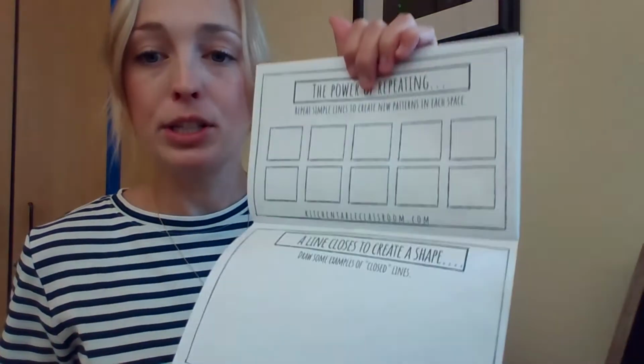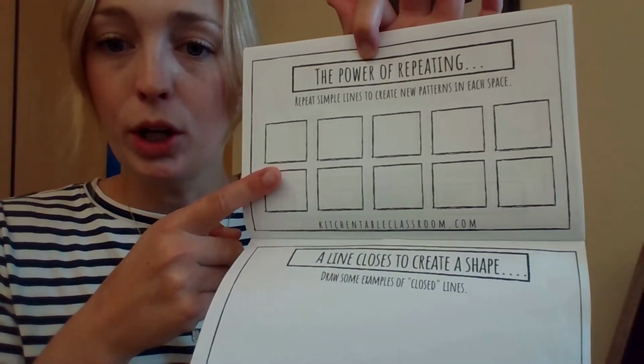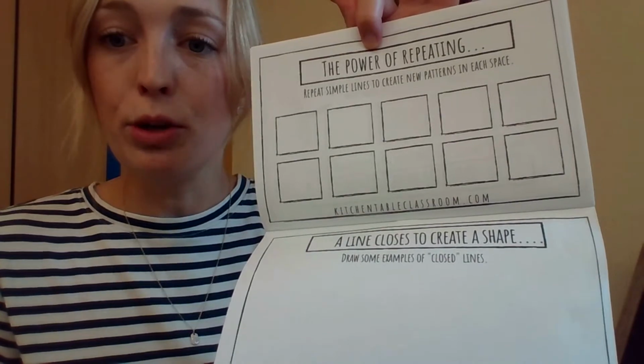Now another great thing about lines is they can create a pattern. Oh my gosh, I have the perfect example. I am wearing a striped dress. There are horizontal lines. Now if there was just one line, it would just be a line. But since there's many, many lines on my dress, this is a striped pattern. It made a pattern. So what you are going to do here is repeat simple lines to create new patterns in each square. When you draw lines all in a row like that, they become stripes. When you draw circles, they become polka dots. So you're going to create different patterns here.